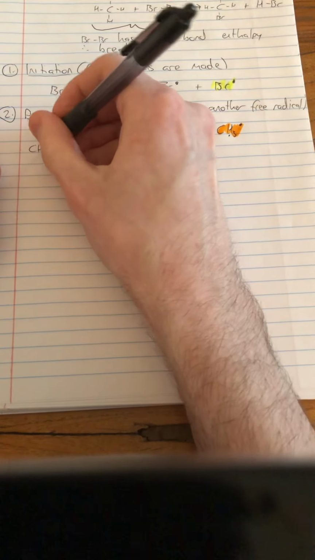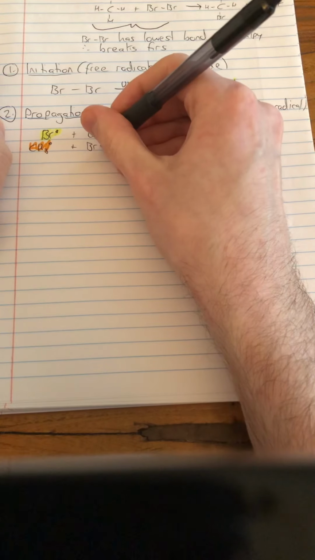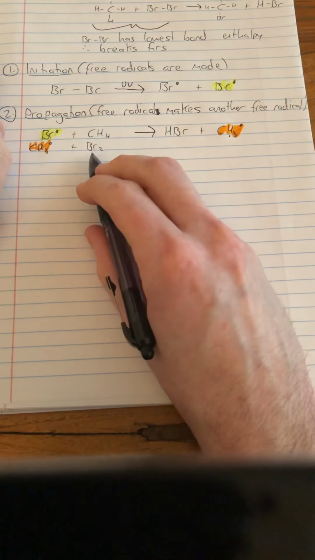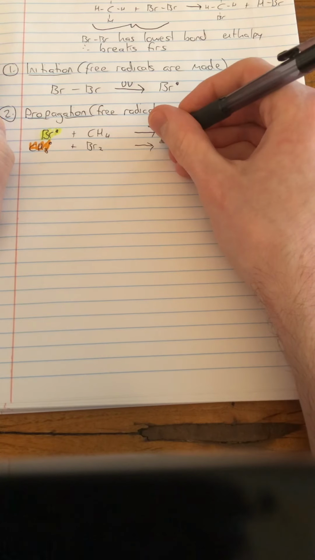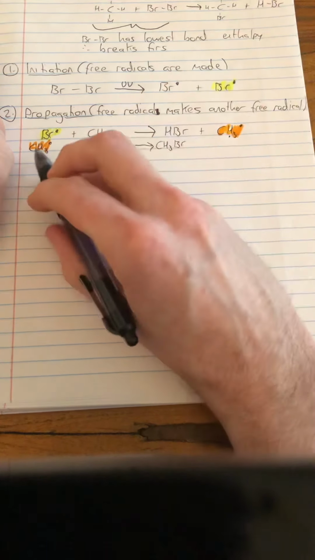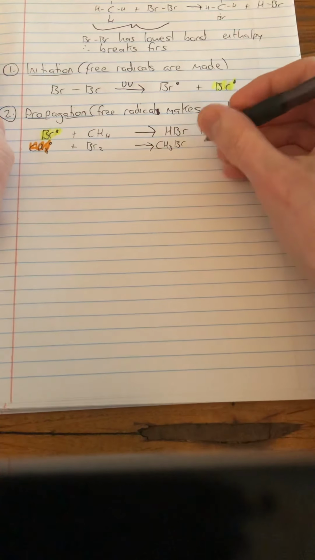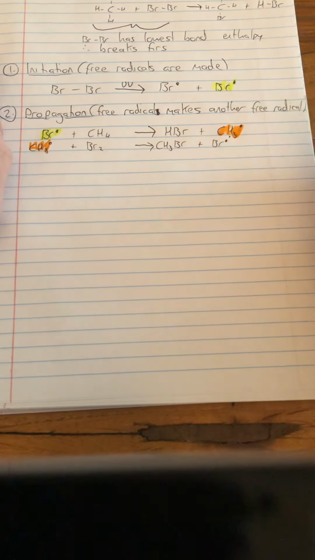Then that CH3 free radical can react with a Br2 molecule, and it creates CH3Br. So it takes one of the Brs, and then we're left with a Br free radical.